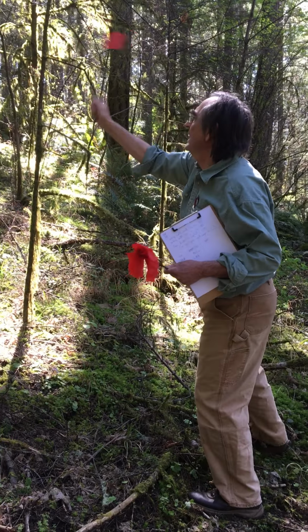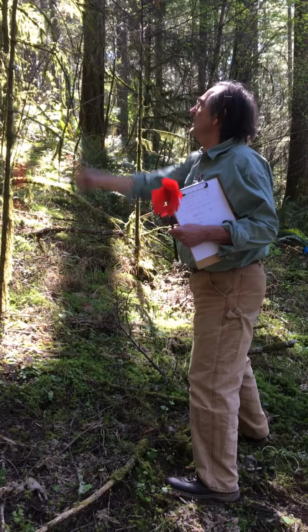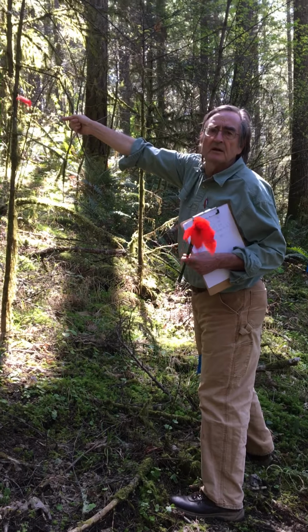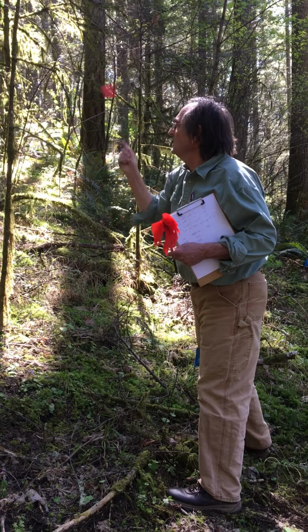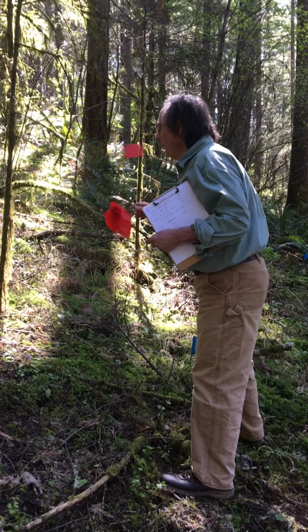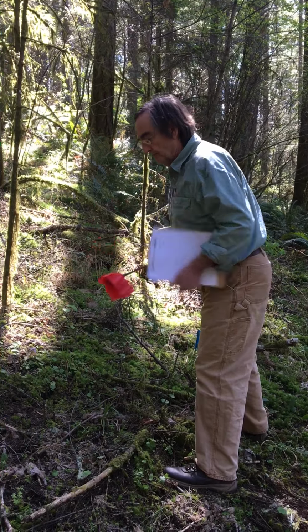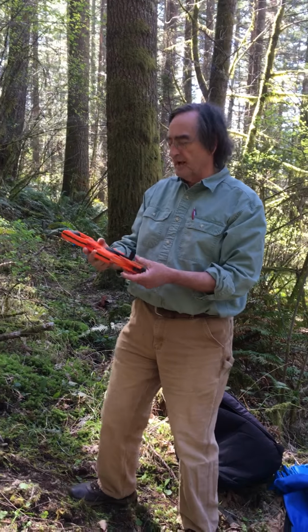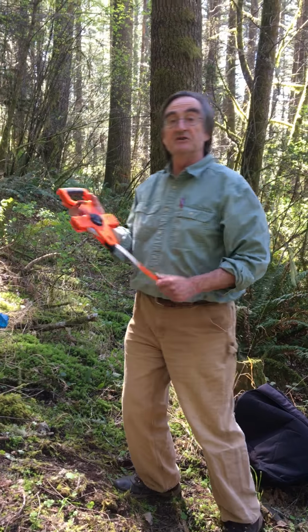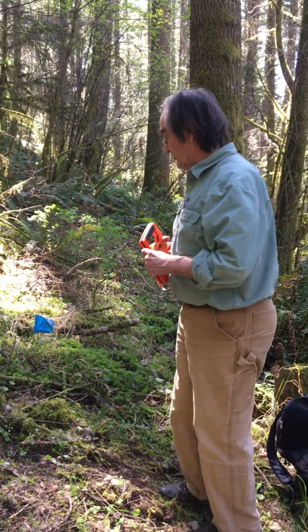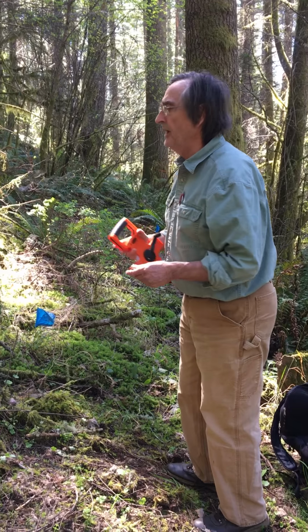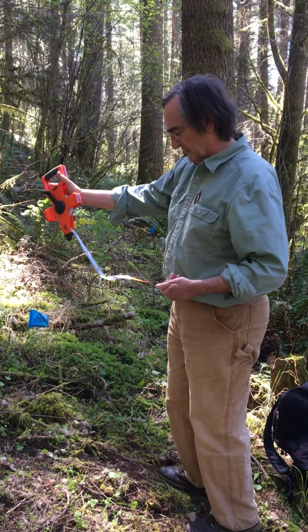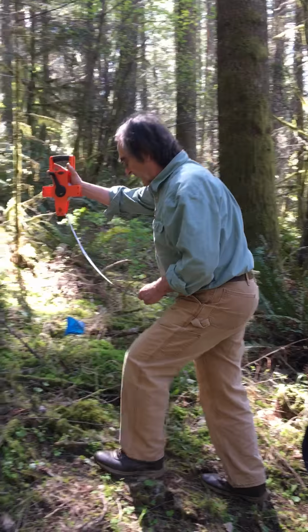So I'm actually not going to do this, but what I would normally do is run up there and put the flag in so I could see where I'm going. But I'm just going to measure my line, because if I went up there you wouldn't be able to hear me anymore. So this is my tape, and I'm going to be able to do 15 of the 20 meters just using this tape, and I'm going to need to anchor it somehow. So if you have something you can stick in the ground, fine.